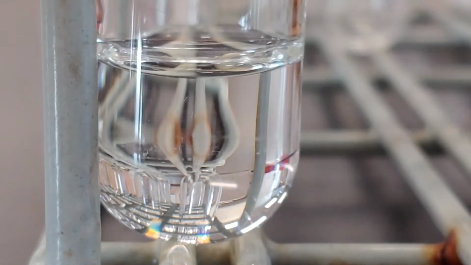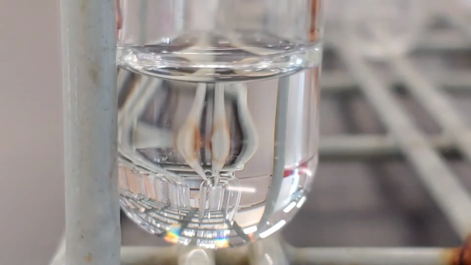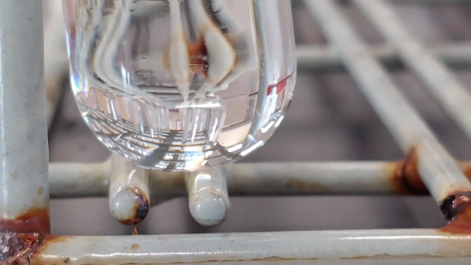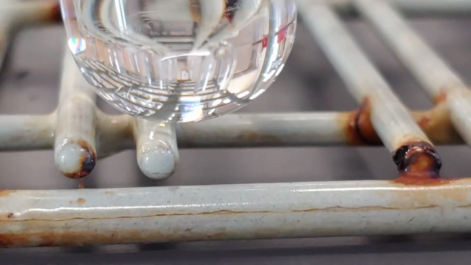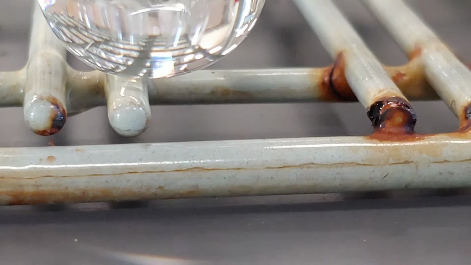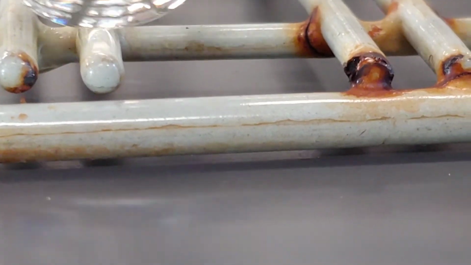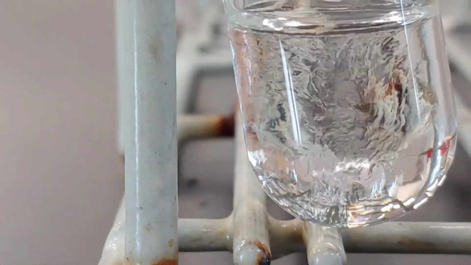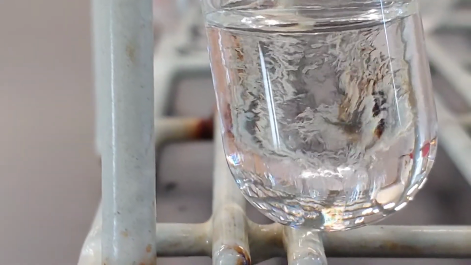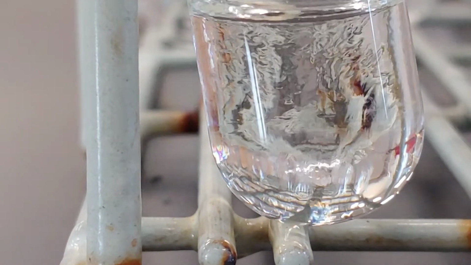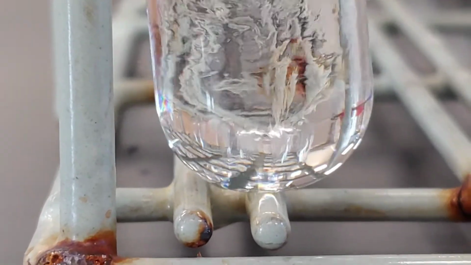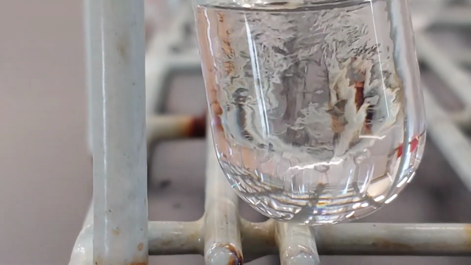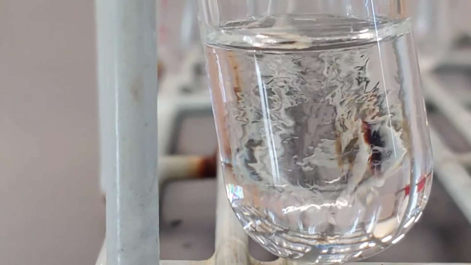Okay, reaction number 9, hydrochloric acid plus sodium hydroxide. There you go, okay. You can see the two solutions mixing.